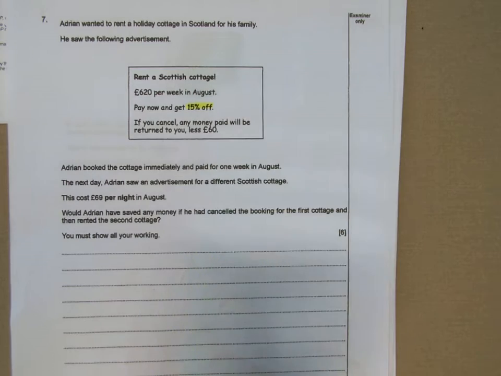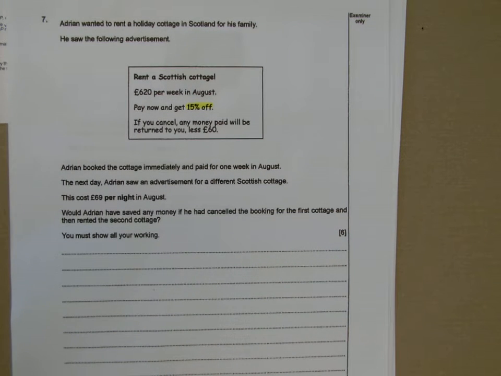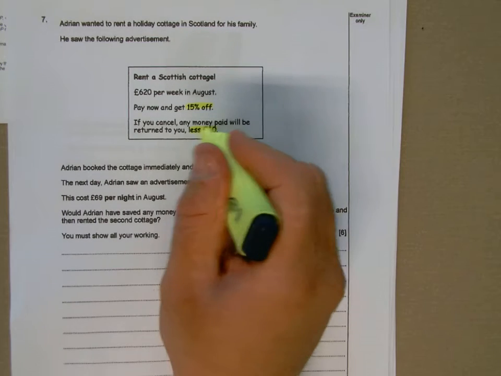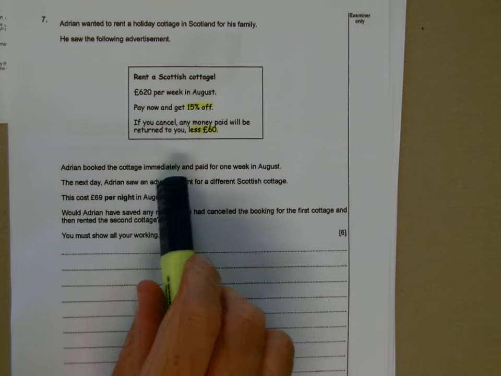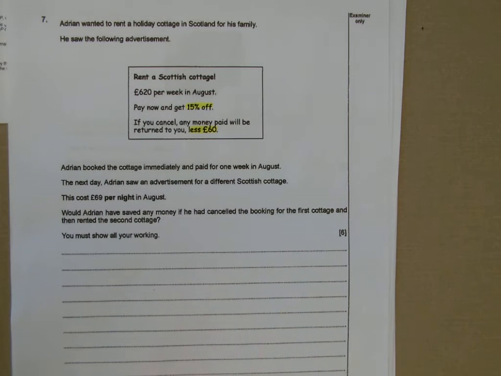Okay. But it does say that if you cancel, any money paid will be returned to you. So you get your money back, less £60. They'll actually keep £60, so there's a bit of a penalty to pay if you cancel your holiday booking. So he booked this cottage immediately, it said, and paid for 1 week in August.